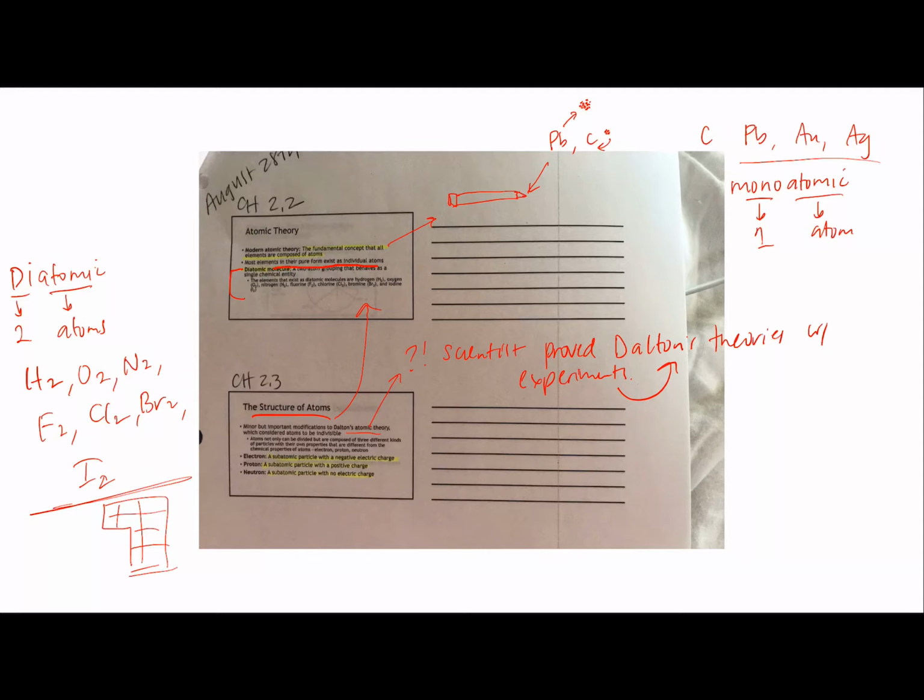He has a total of 5 postulates in his theory, and we hold 4 of them to be true today. Okay, so minor but important modifications were made, which considered atoms to be indivisible. Okay, because that was one of his theories, is he said atoms cannot be further divided.